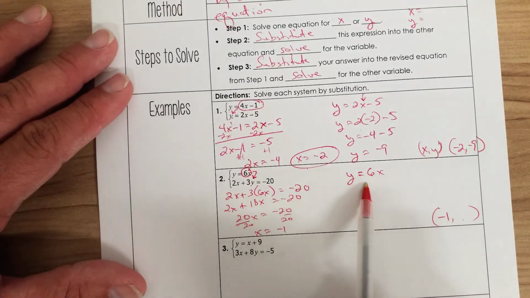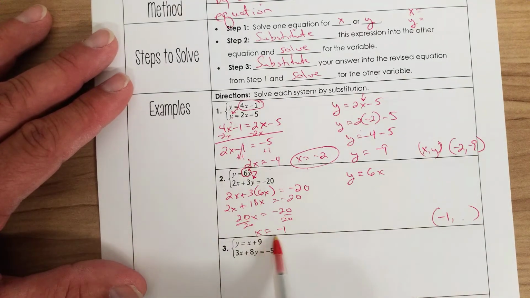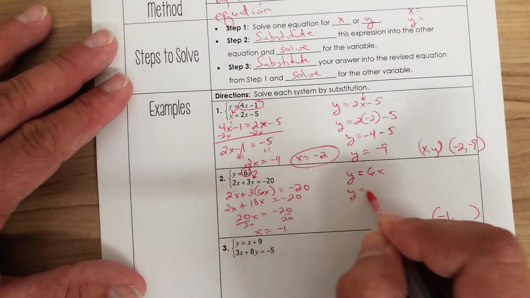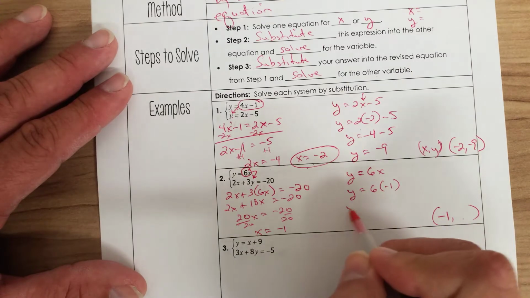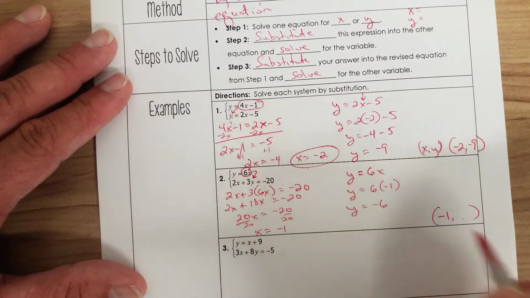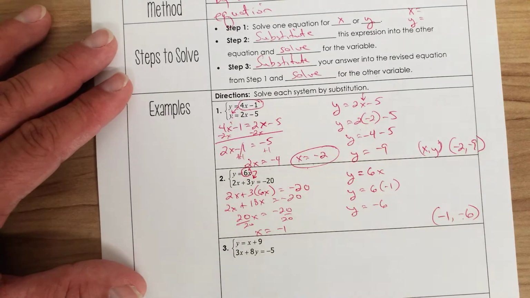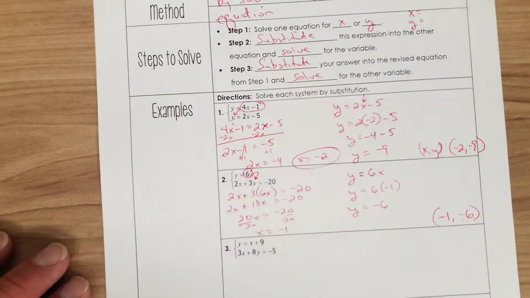That one definitely looks easier. y equals 6x, and I'm going to replace the x now with -1 because I already found that number. So y equals 6 times -1. 6 times -1 is -6. There is my equation.